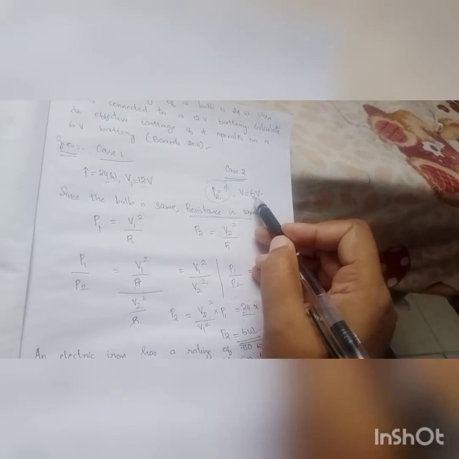Substituting the values, the value of P1 is 24 watt. Then V2 square, V2 is 6, it is 36. V1 square, V1 is 12, its square is 144. So when we cancel, we'll get the value for P2 as 6 watt.